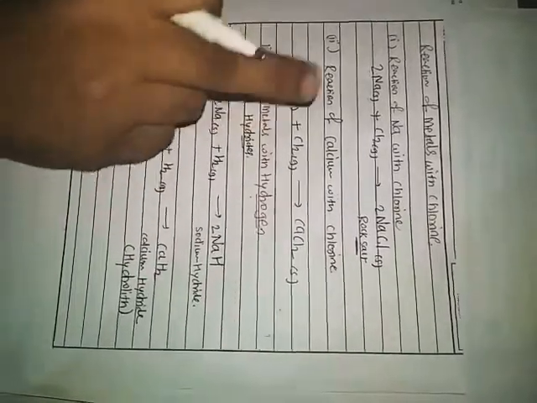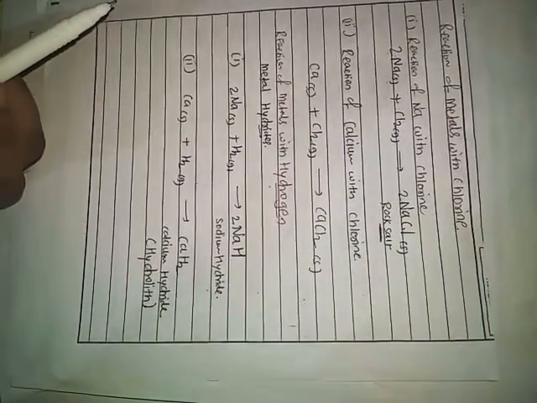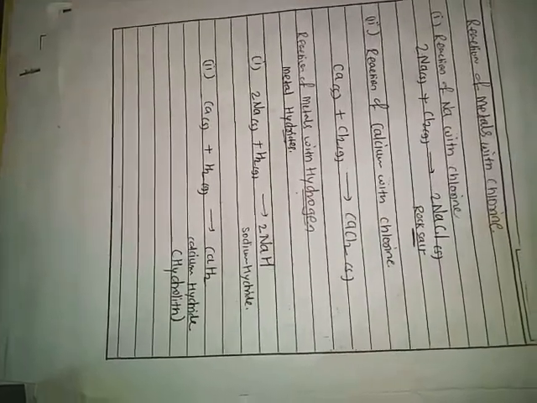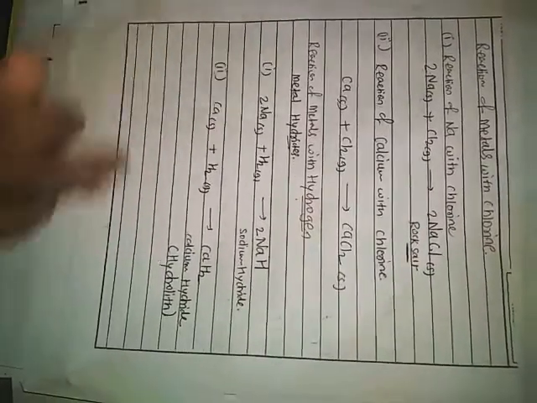And we discussed the reaction of metal with chlorine, and now with hydrogen. So these reactions are over. Now it's time to study the uses of metals.